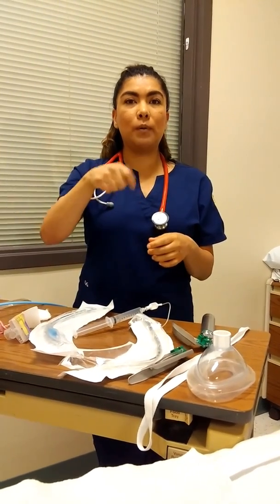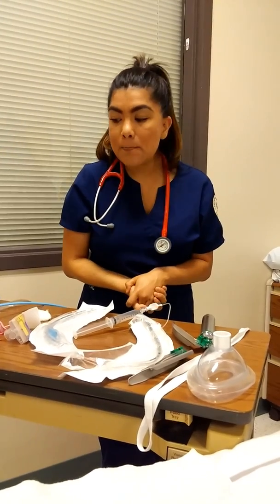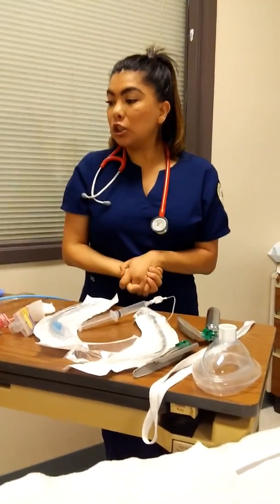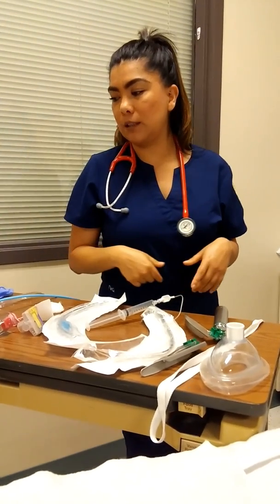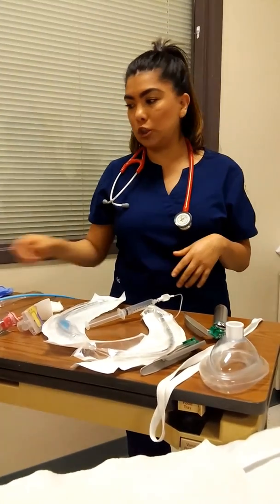A blind technique would be if you do not have the Magill forceps and you need to insert the endotracheal tube through the nose and you're just hoping that you get the airway. That's the blind technique. So then, as I've got my 3 mLs of hand sanitizer, we're going to go into the patient's room.